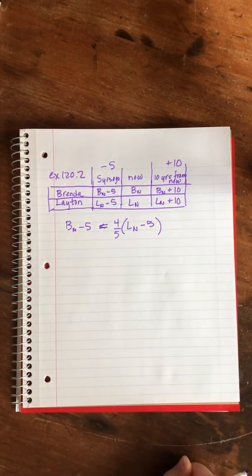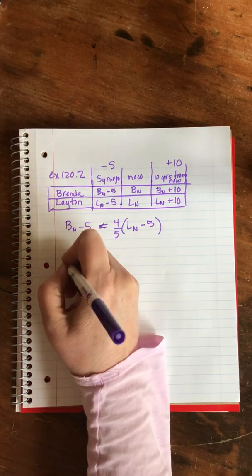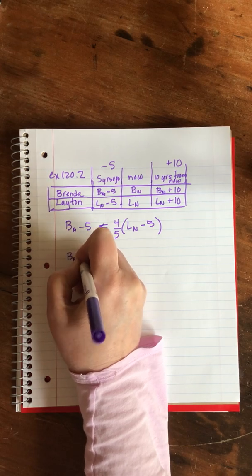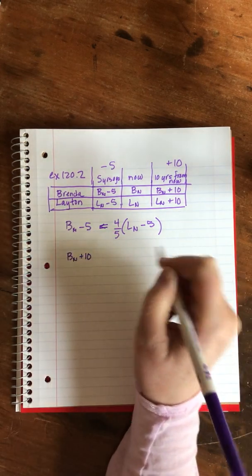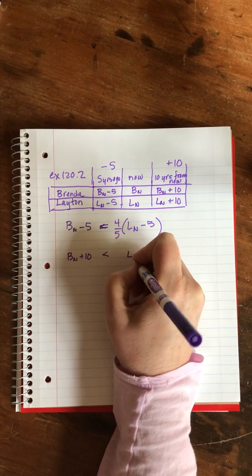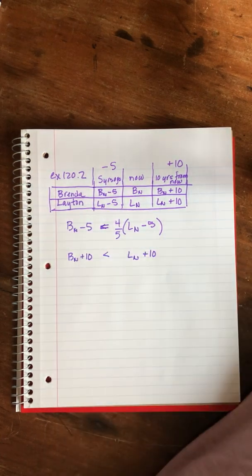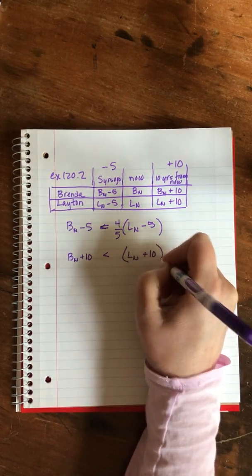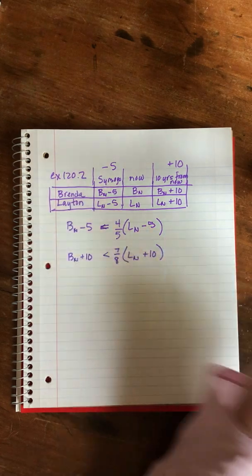Whew. Okay, we're going to do it again. In 10 years from now, she will be 7/8 as old as him. Okay, so 10 years from now, she's still going to be younger than him, but this time the fraction is smaller.